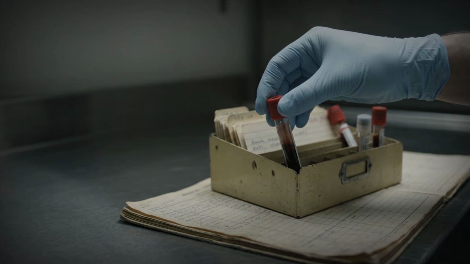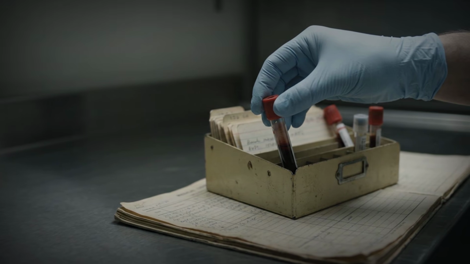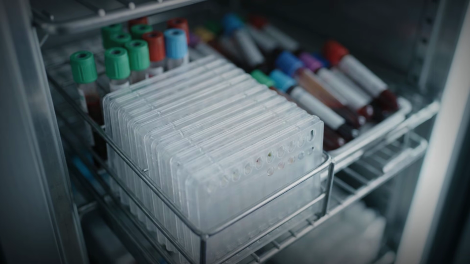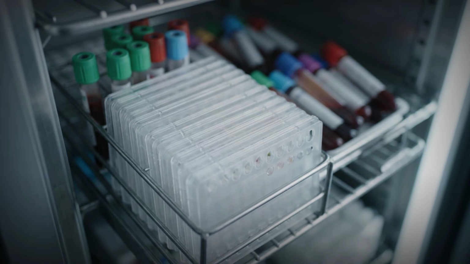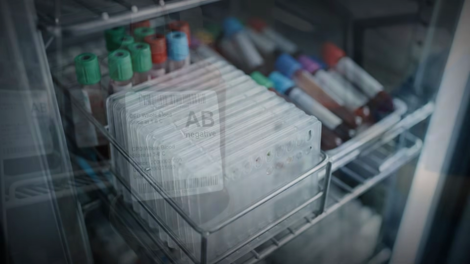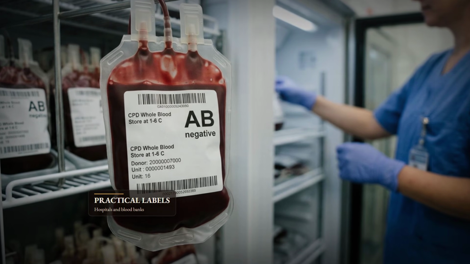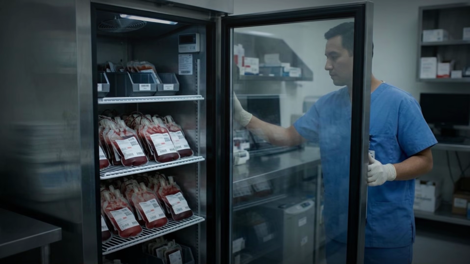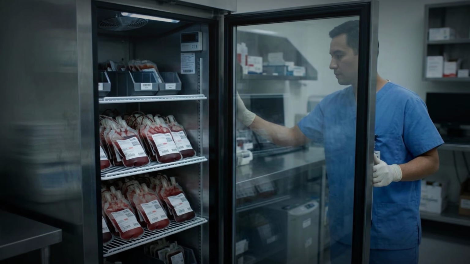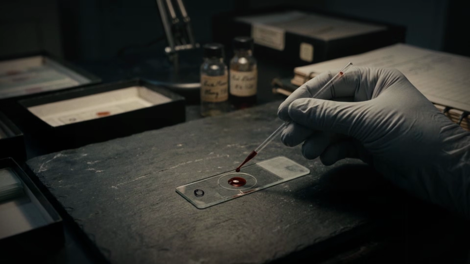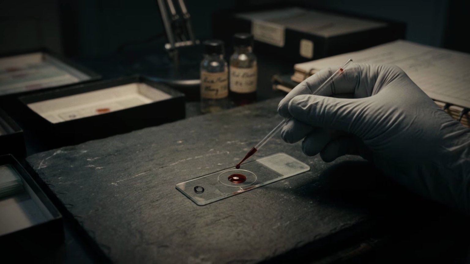A person sees O negative before surgery and thinks about transfusion. Someone else sees A positive on a pregnancy record. Another sees B positive on a blood donor card. Another sees AB negative and remembers being told it was rare. In daily life, those labels are practical. They belong to hospitals, blood banks, and emergency rooms. At the level of one individual, they prove very little about ancestry.